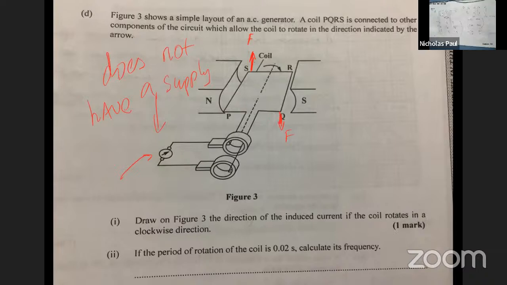But now you see. So let's draw it, right? So the force is going up on PS, and the magnetic field is going north to south.